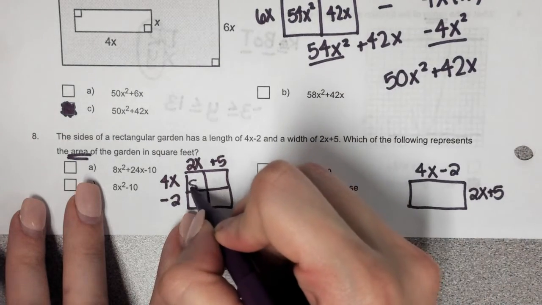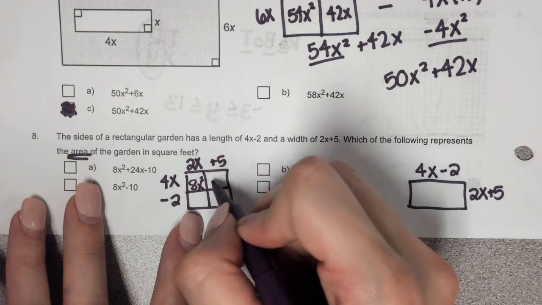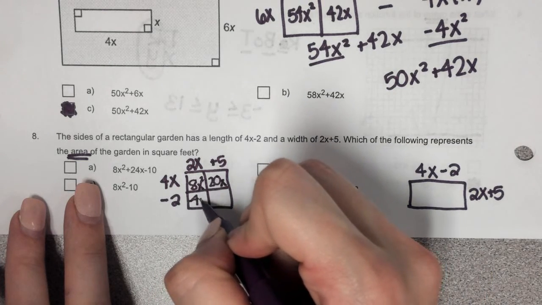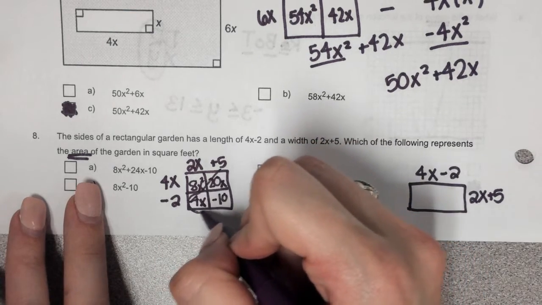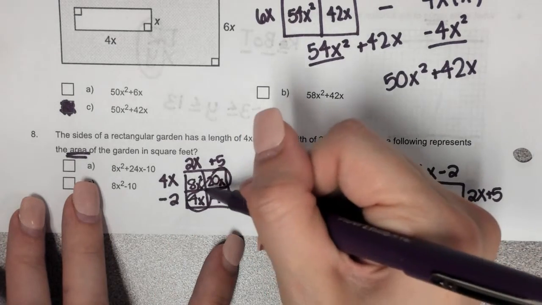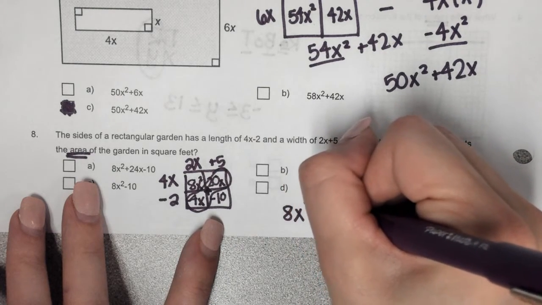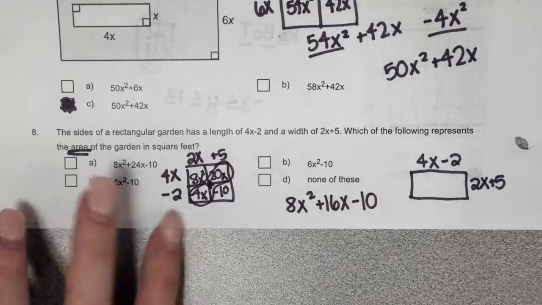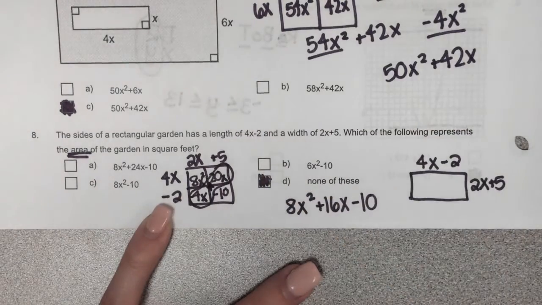4 times 2 is 8x squared, because x and x gives you x squared. 4 times 5 is 20, and there's an x. 2 times negative 2 is negative 4, and there's an x. Negative 2 times 5 is negative 10. You can combine your like terms. So we have an 8x squared, negative 4 plus, this tells you you're adding, so that would give you 16x, and then minus 10. None of those match, so none of the above is your answer.